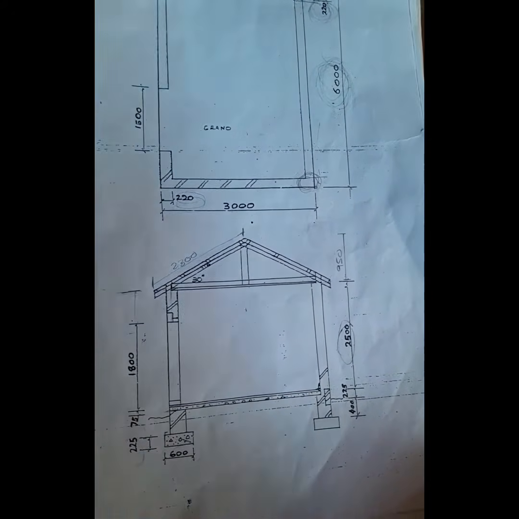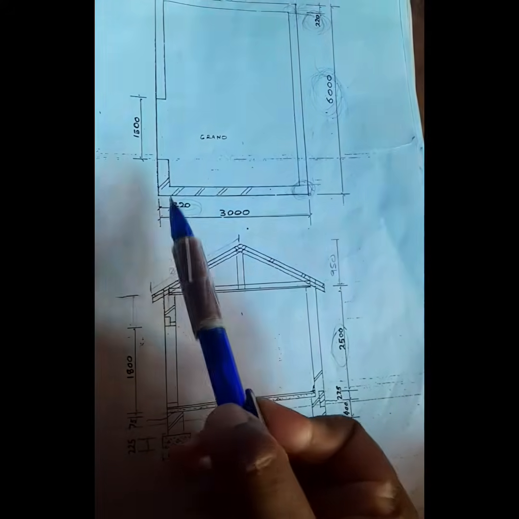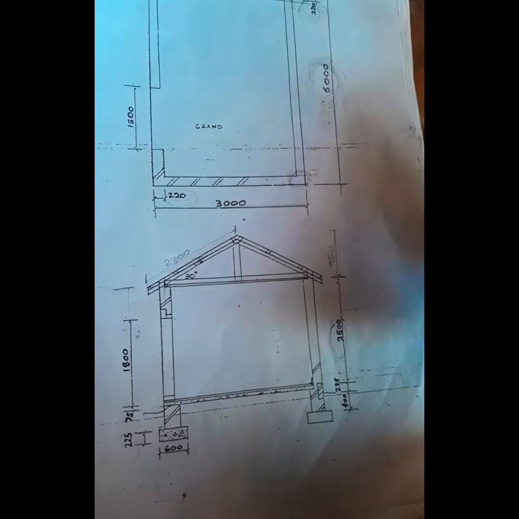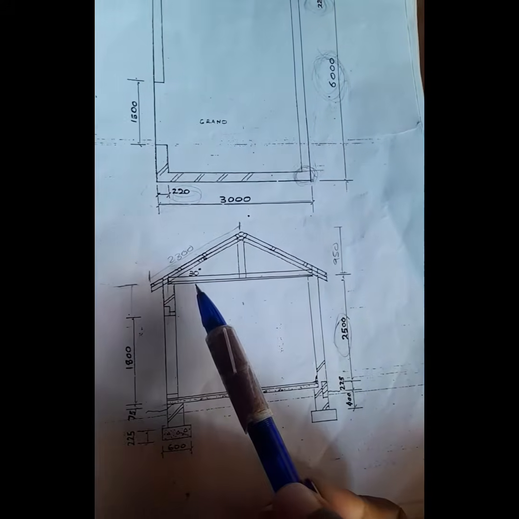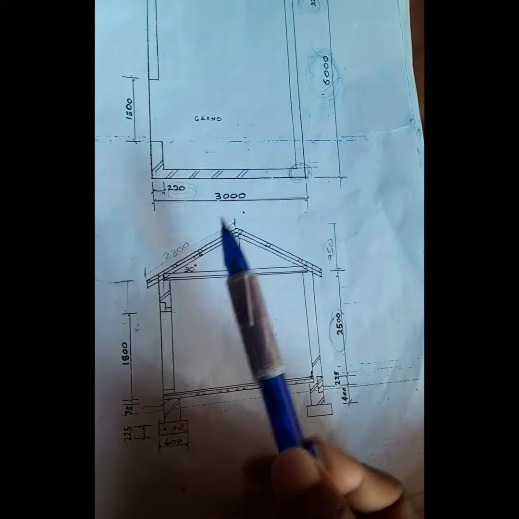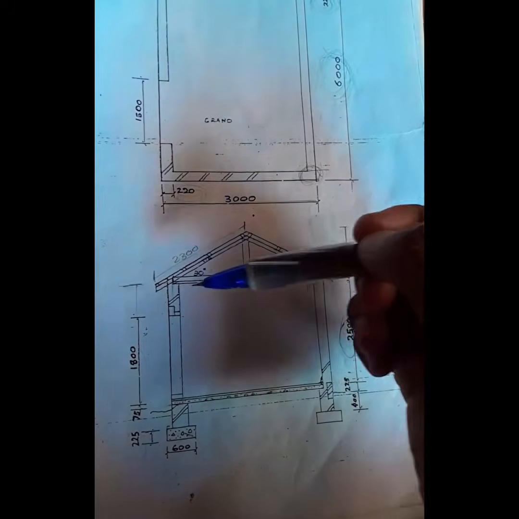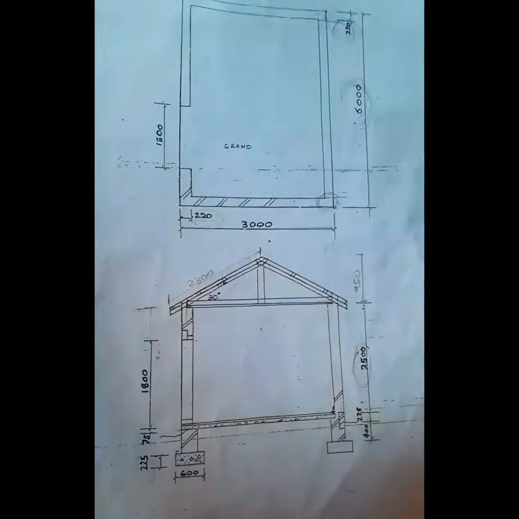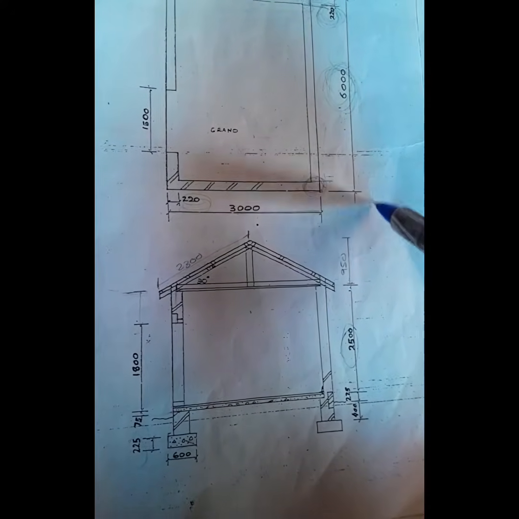So you're going to take the length of the floor plan, which is 3000, minus 2 times 110. 110 is the half of a one brick wall. A one brick wall is 220, so 220 divided by 2 is 110.